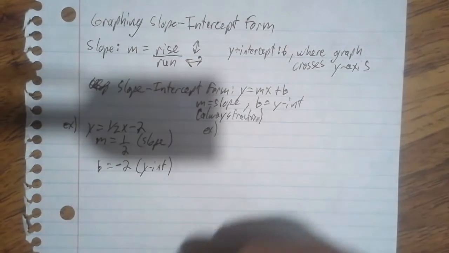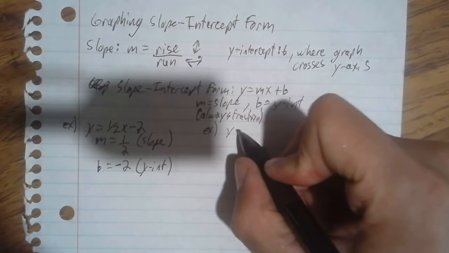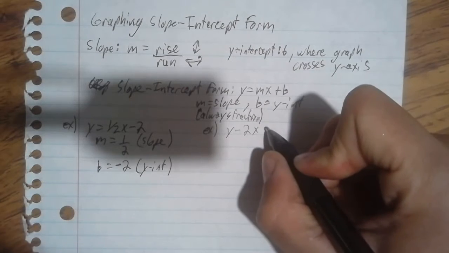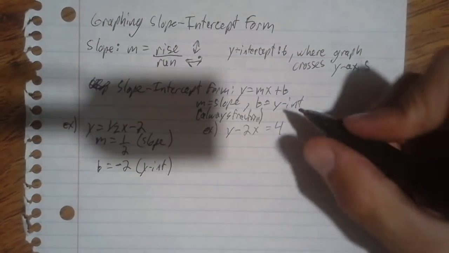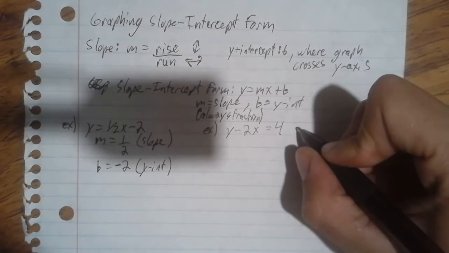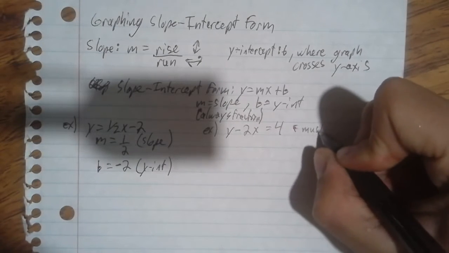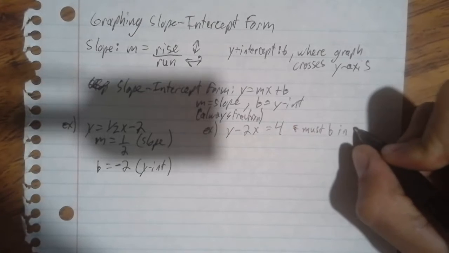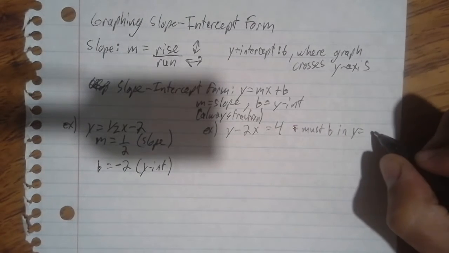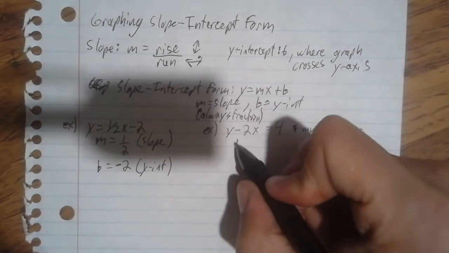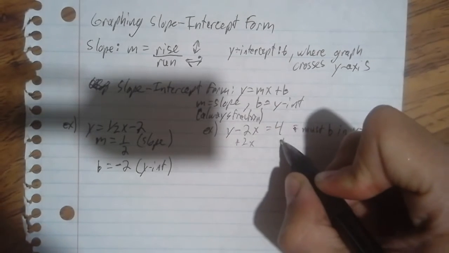In our second example here, it's going to look a little different. It's going to say y equals -2x plus 4. So in order to do this, it must be in y equals. So we have to add 2x to both sides.